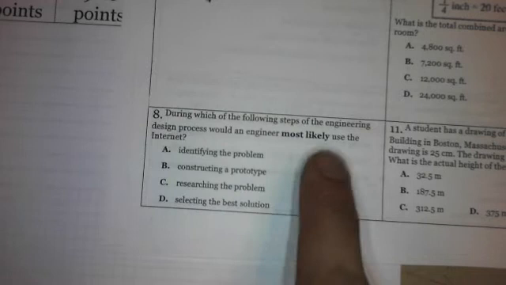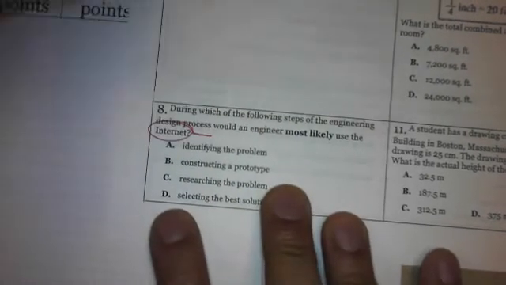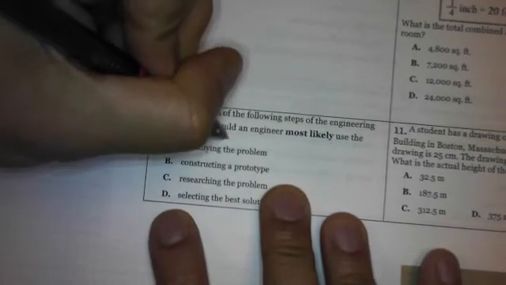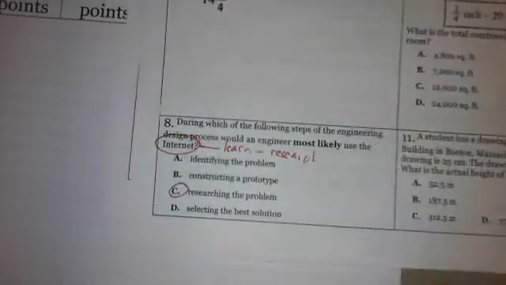During which of the following steps in the engineering design process would an engineer use the internet? You use the internet to learn, to do research, and that is research the problem.